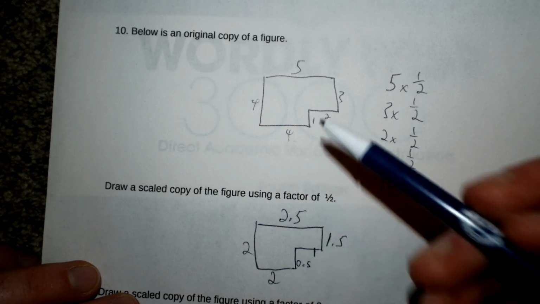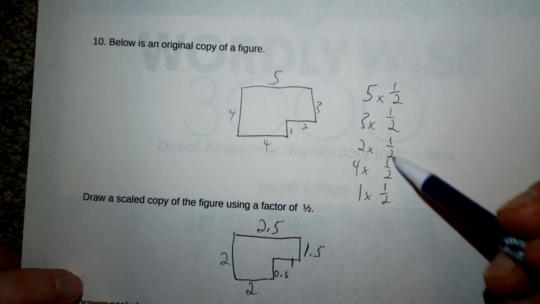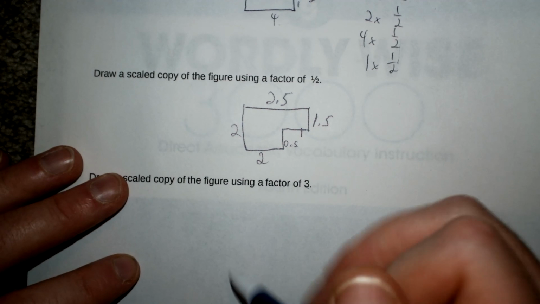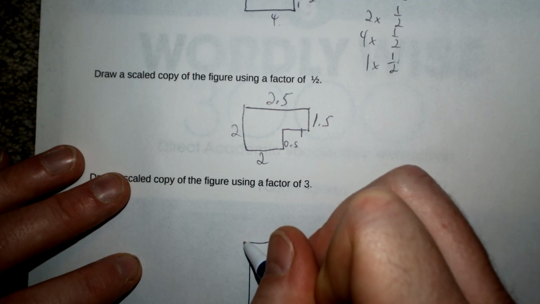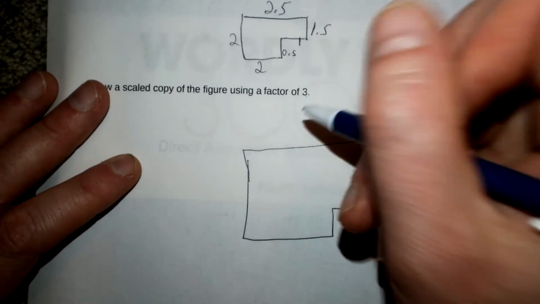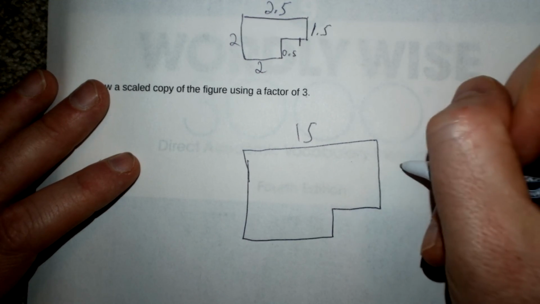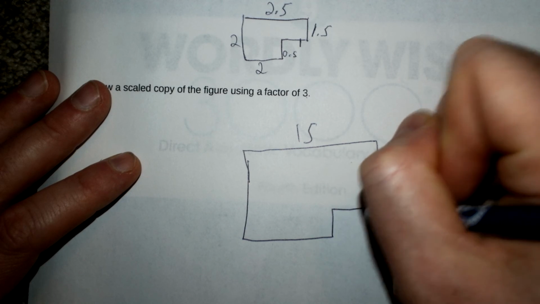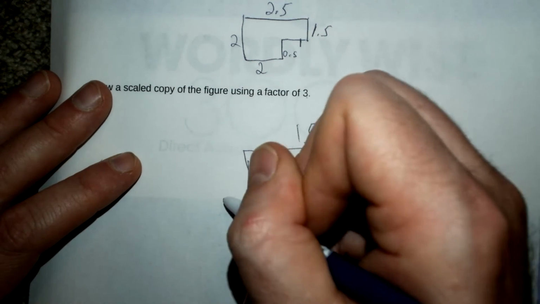For the bottom one, use the same one here, except instead of multiplying by 1/2, we're going to multiply by the scale factor of 3. So just draw this a bit bigger so you get the idea. 5 times 3 is 15, so it would be 15 units long. 3 times 3 would be 9, so this would be 9 units long. 2 times 3 would be 6. 1 times 3 is 3, and then 4 times 3 would be 12.